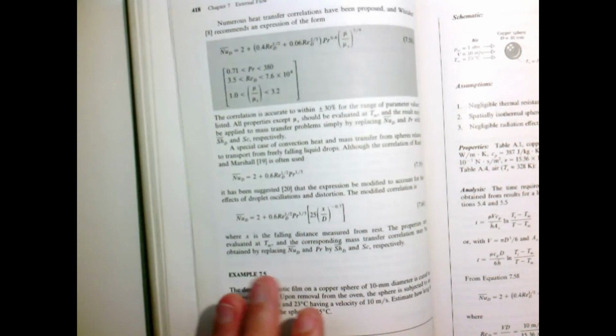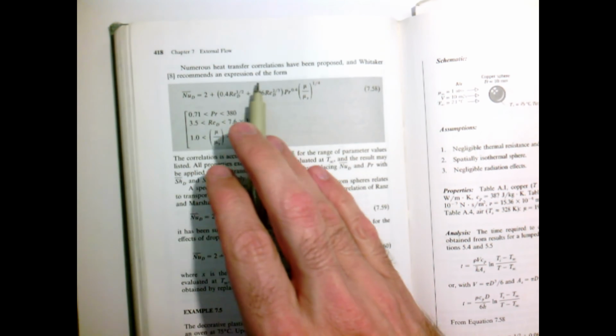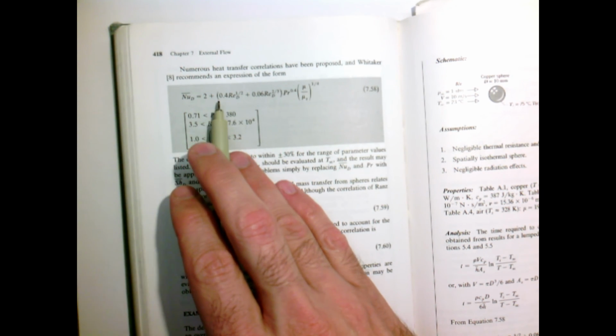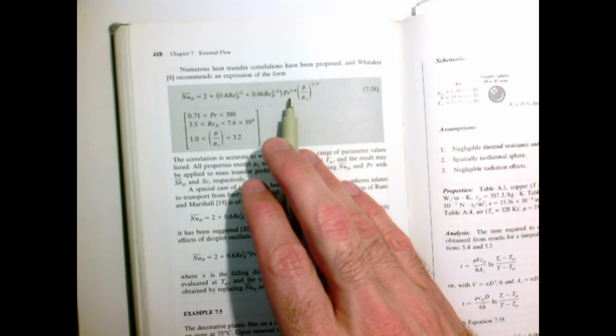If we flip ahead, we can find correlations for a sphere. So if we had a sphere instead of a cylinder, and again we find it's saying here numerous correlations have been proposed. Whittaker recommends an expression of the form, and here they have this funny thing: 2 plus the Reynolds number to the 1/2, Reynolds number to 2/3, Prandtl to the 1/4. And so this is pretty typical of how this goes: people take data over a number of years, they fit the data to functions which might be relatively simple or practical to use, so they're not overly complicated, and then they allow you, once you know your Reynolds number and your Prandtl number, to get the average Nusselt number.